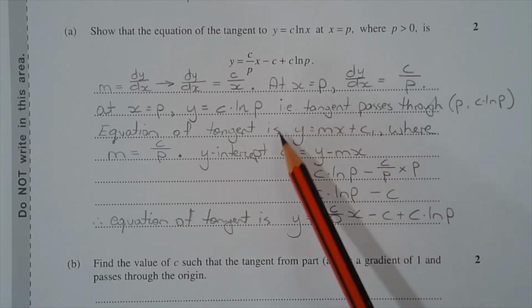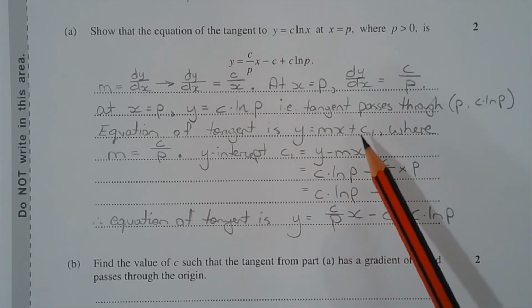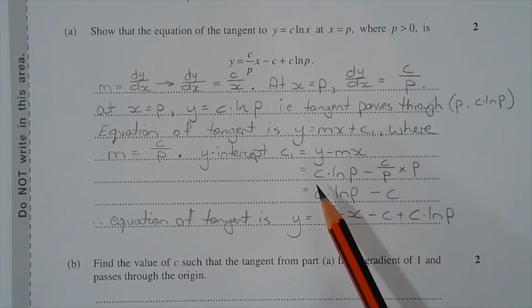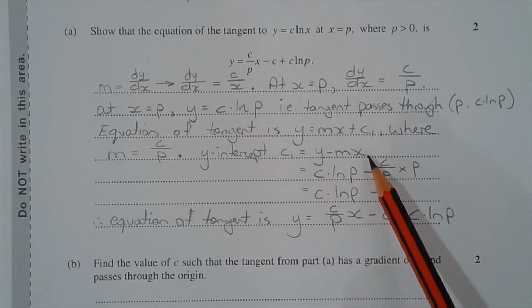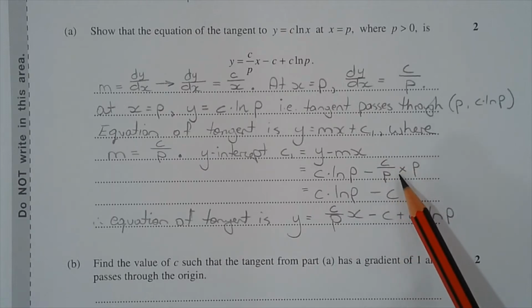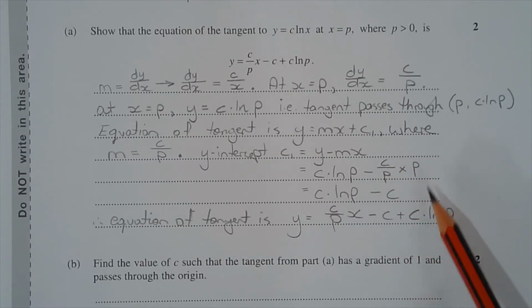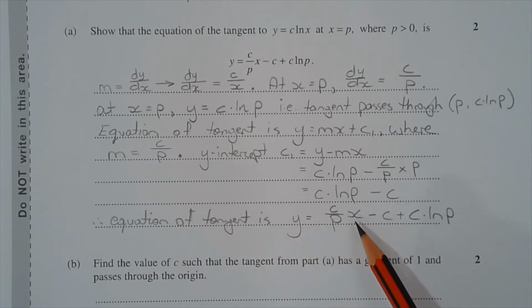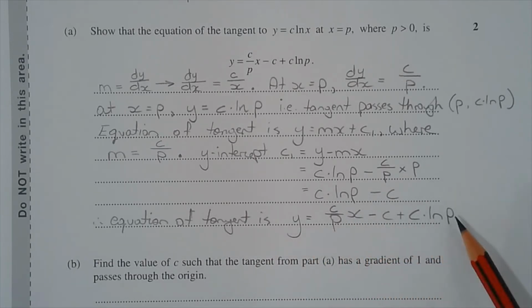So rearranging this formula and substituting into this formula the point p, c ln p, we get c1 is equal to y minus mx, which is equal to c ln p minus c over p multiplied by p. The p's cancel, and we get c ln p minus c. So therefore, the equation of the tangent is y equals c over p multiplied by x minus c plus c ln p as required.